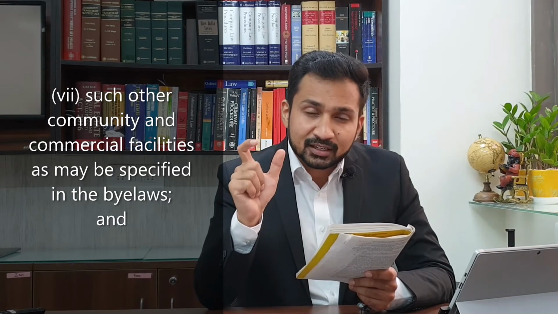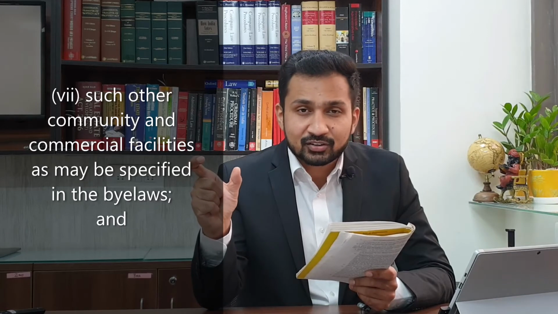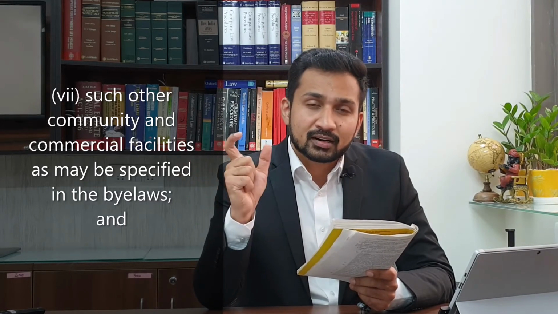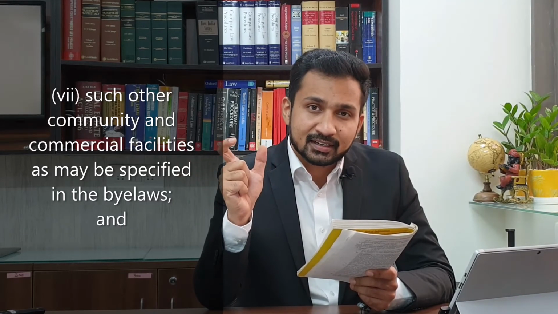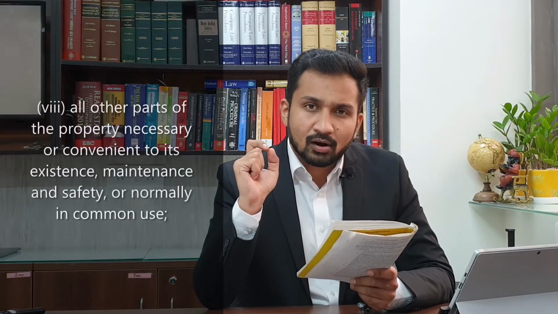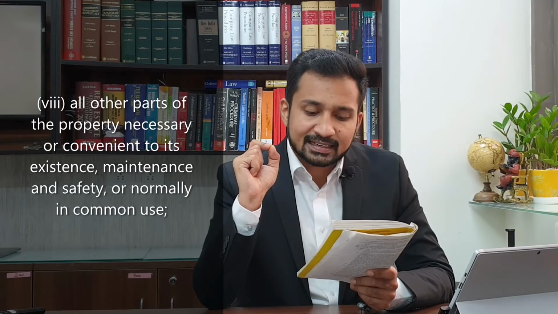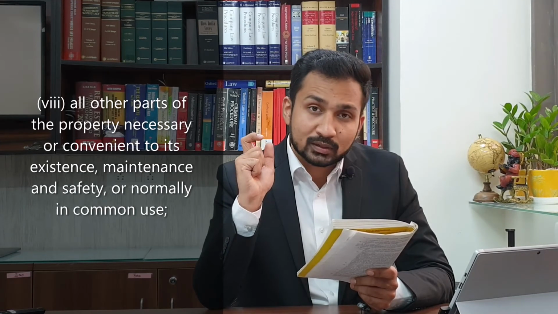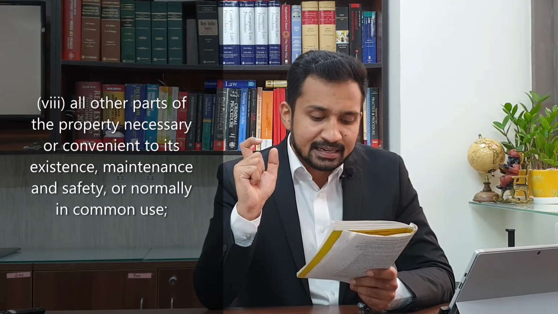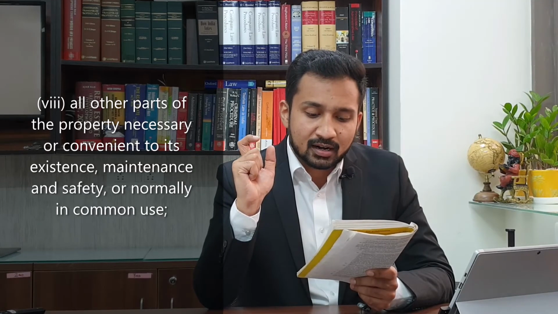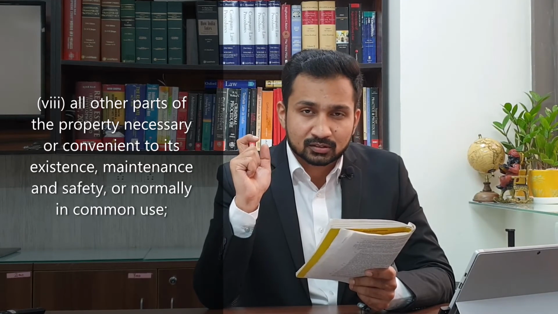So all the community facilities and even the commercial area in a project or in a building, residential building, are also common areas and facilities. Eighth, all other parts of the property necessary or convenient to its existence, maintenance and safety or normally in common use. So these are also common areas and facilities.